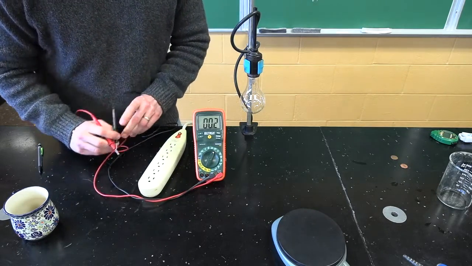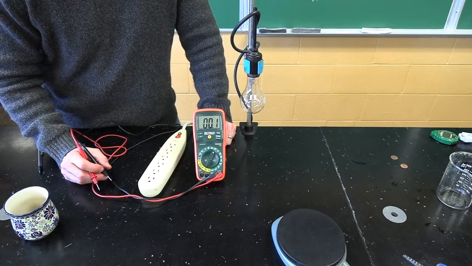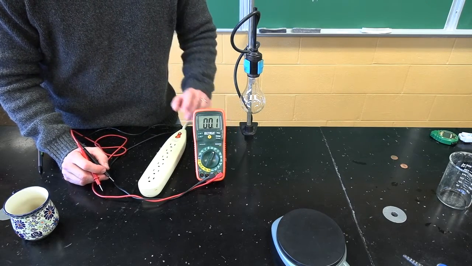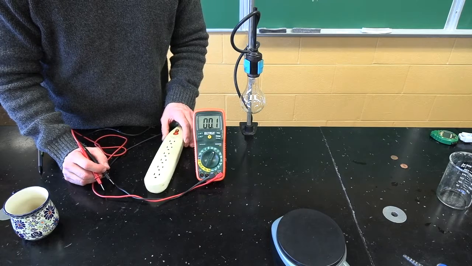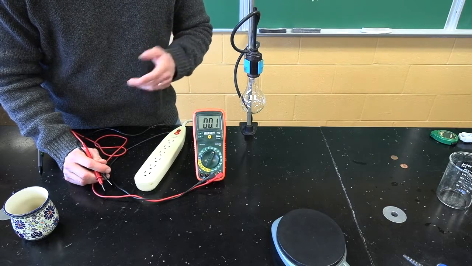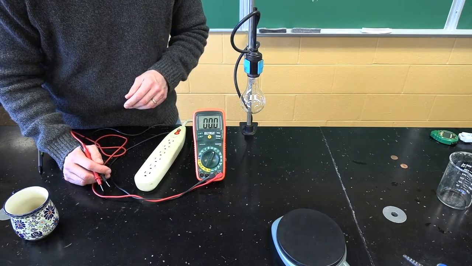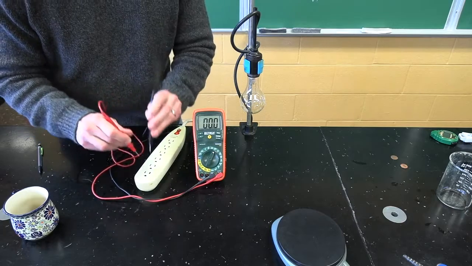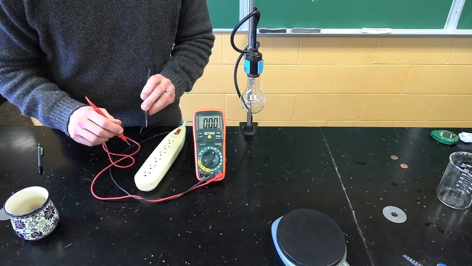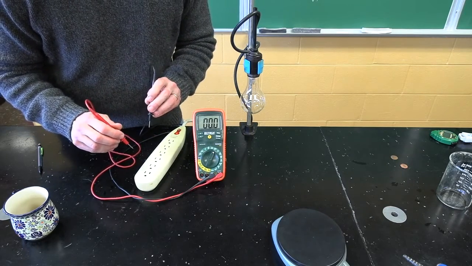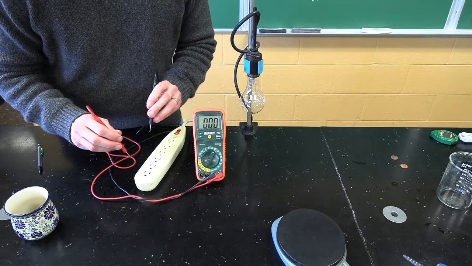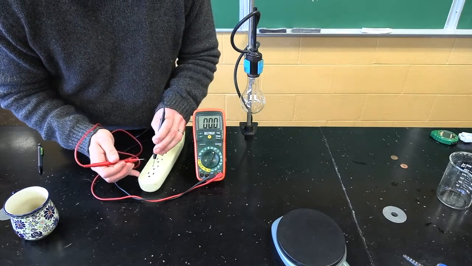And what I'm going to do is turn this on, and I'm going to stick these right into the outlet. So again, I want to say that a lot of this stuff you shouldn't be doing at home unless you have extra training, because I am sticking these into the outlet. There is a possibility for electrocution, so you don't want to do this unless you really know what you're doing.